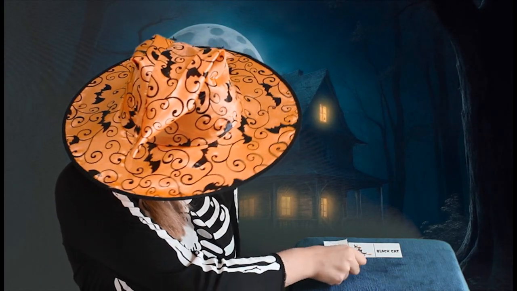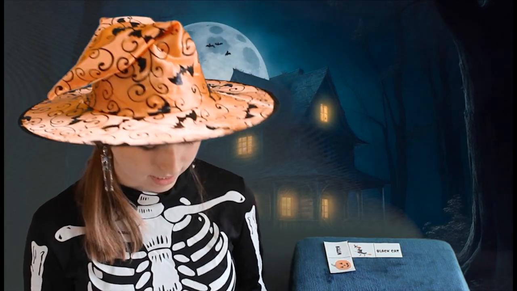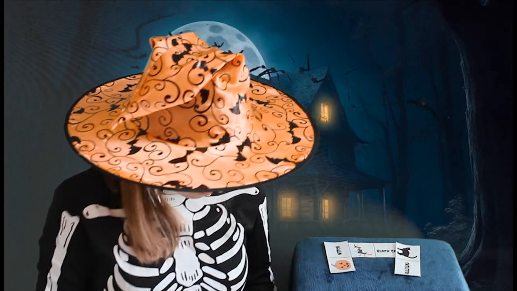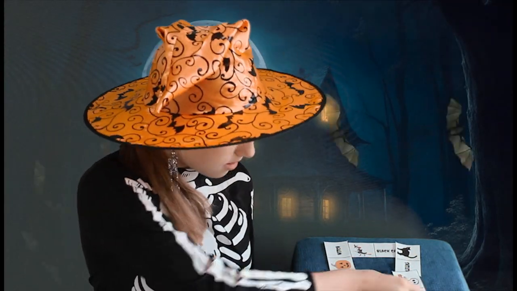Gamers must connect the same Halloween characters together, picture with the word witch. As the students lay down the dominoes, they must say the word in English. Black cat, skeleton.